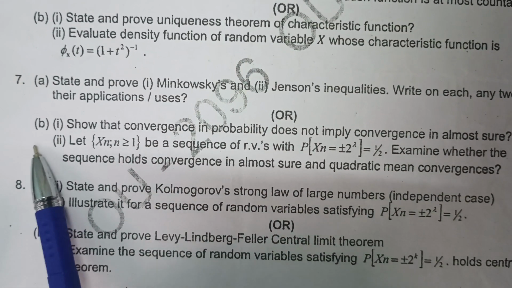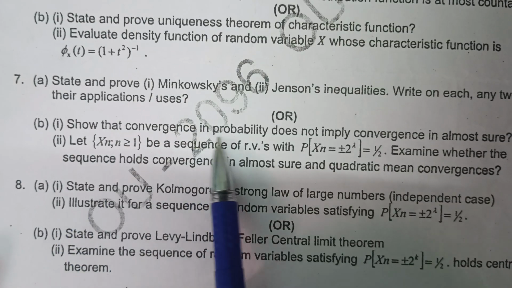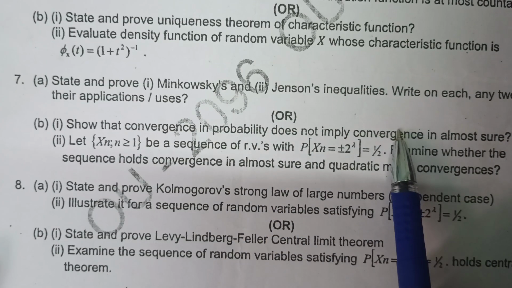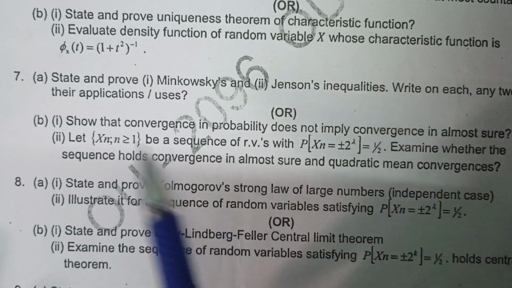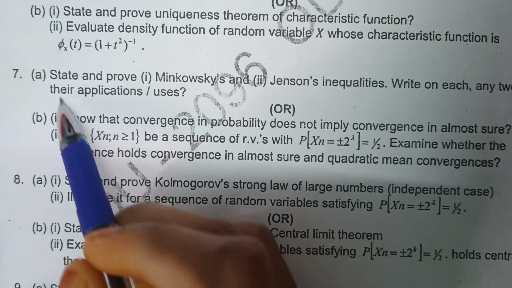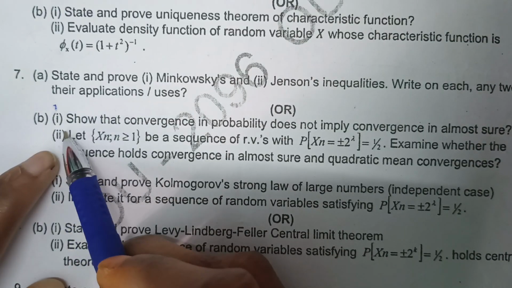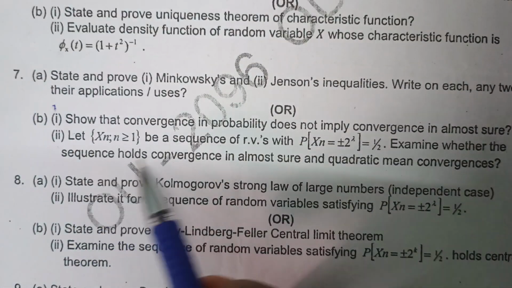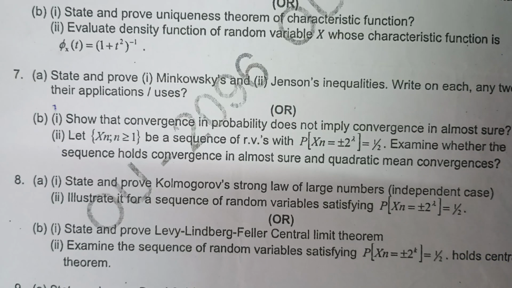And now, the B question is a problem. Show that convergence in probability does not imply almost sure convergence. It is a counter implication. We have implications and counter implications. This is the counter implication. And they have given, if you see, this is the A part, and in B there is a first part and a second part. If you answer both, then only full marks are awarded. Right? So if you have completed learning the theorems, try to learn solving the problems related to the topics.